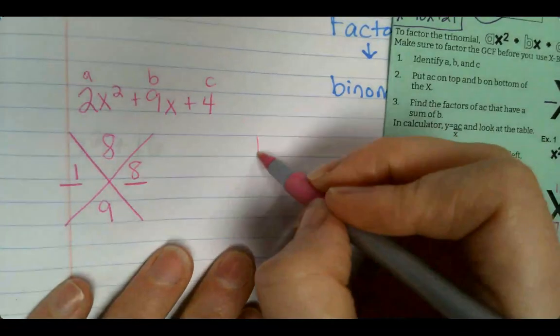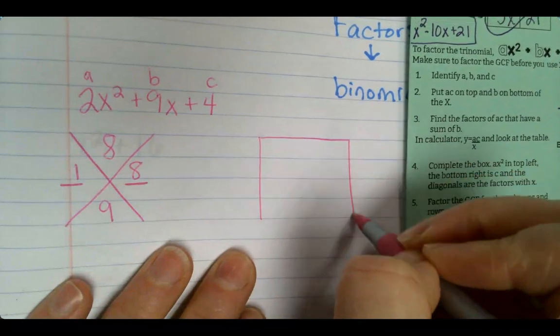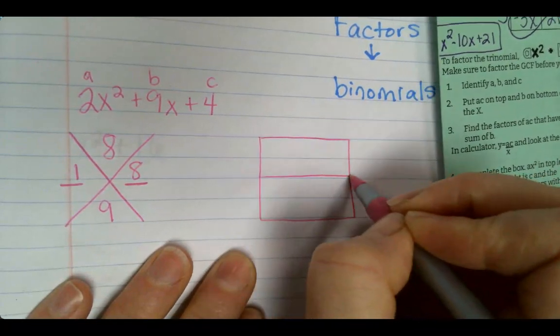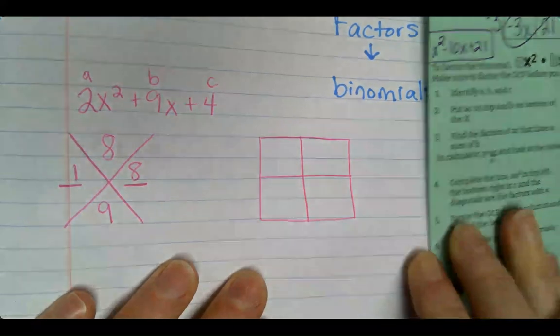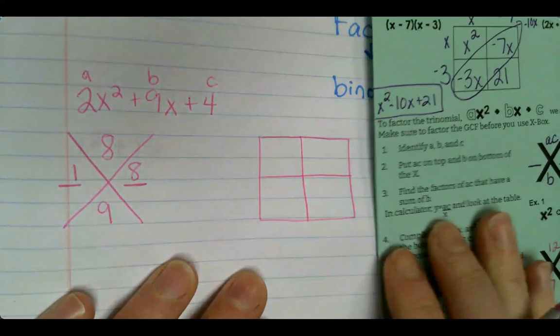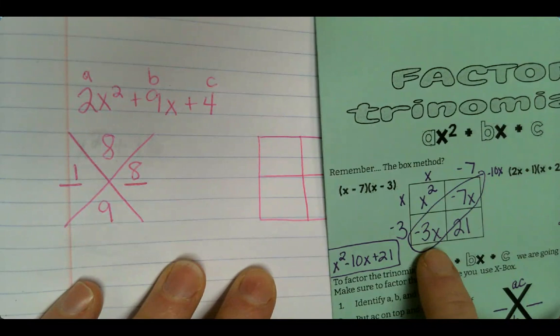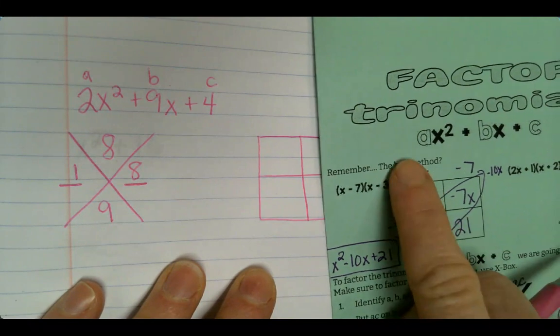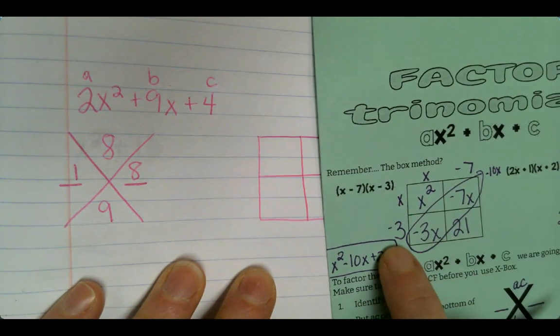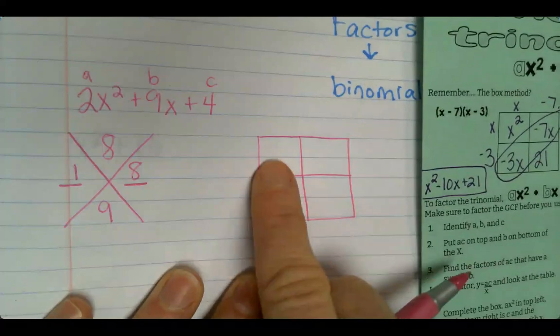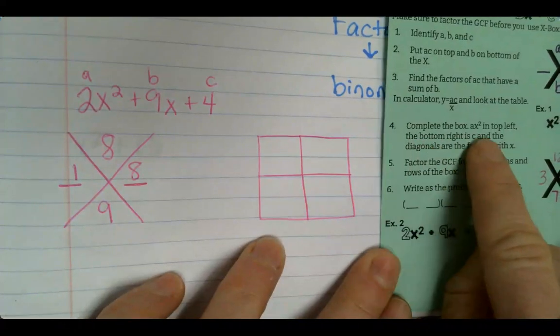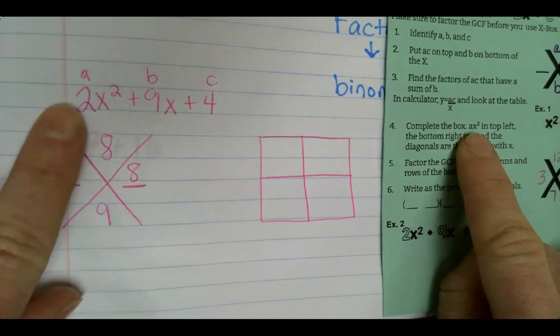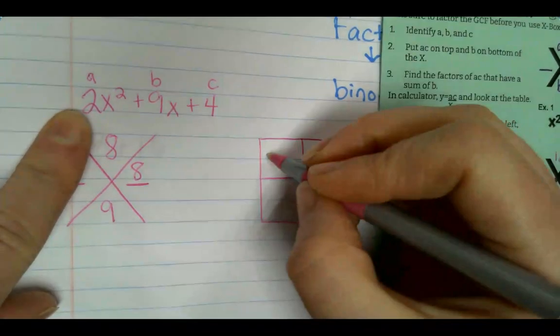Okay, now we're going to do our box. So we're undoing the box method that we did when we reviewed this. We're trying to find what goes on the outside, like this. In the top left, it says ax squared, so that would be 2x squared.